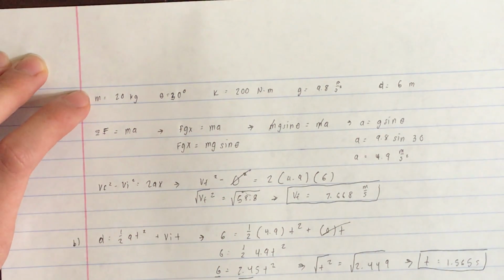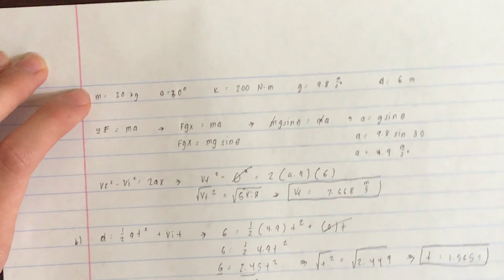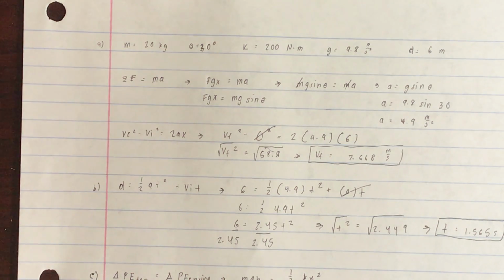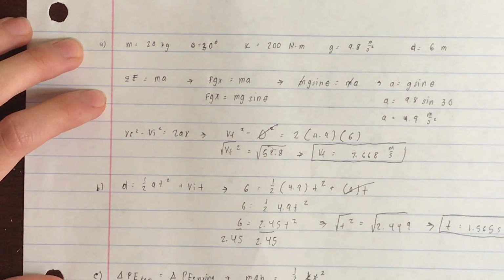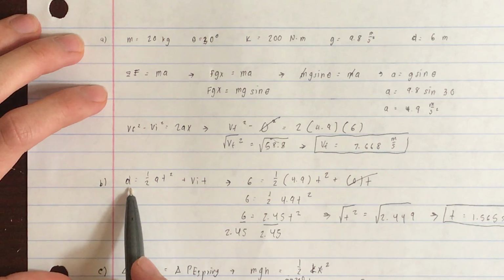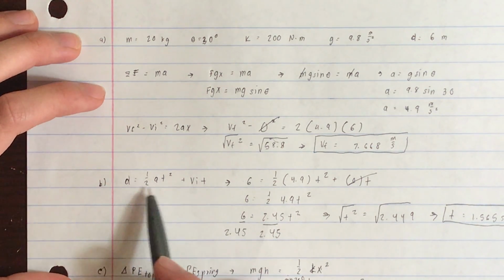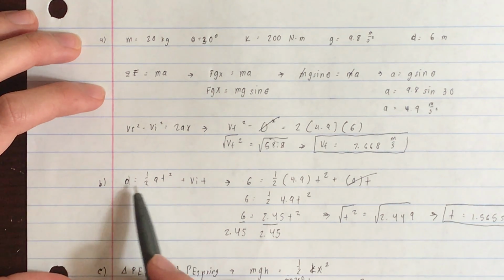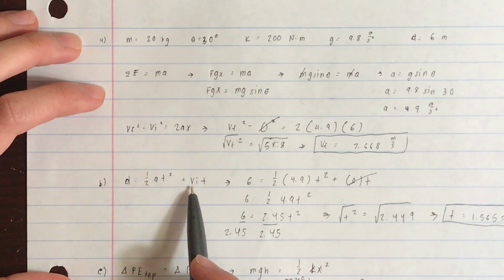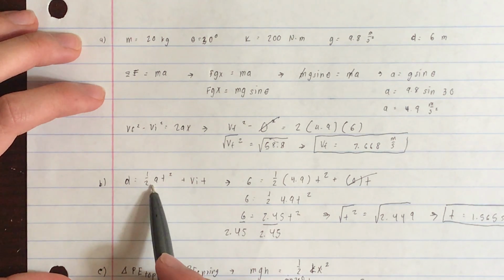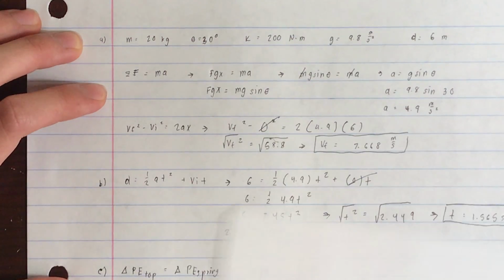And then for part B, the question asks to find the time for the mass to travel the 6 meters. So for part B, we used the distance formula, 1/2 at squared plus vit. You see in the formula, the variables given, distance is 6 and vi is 0. It doesn't change. And the variable acceleration a, we already established that no matter what the mass is, it stays the same.